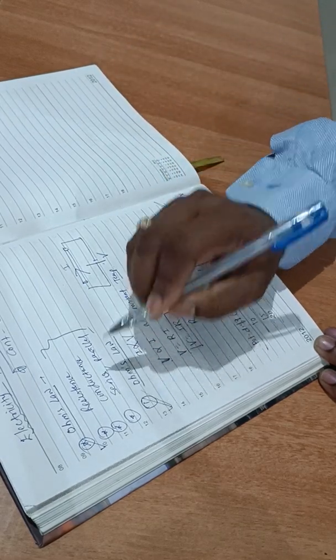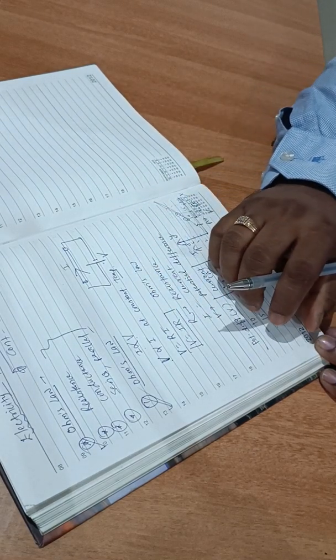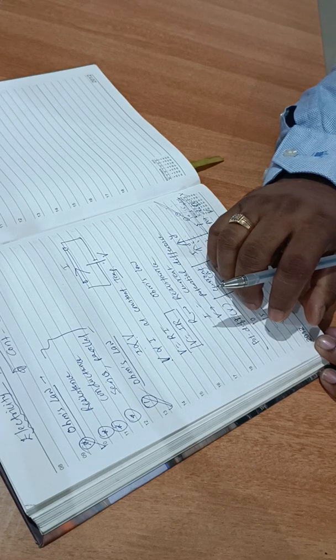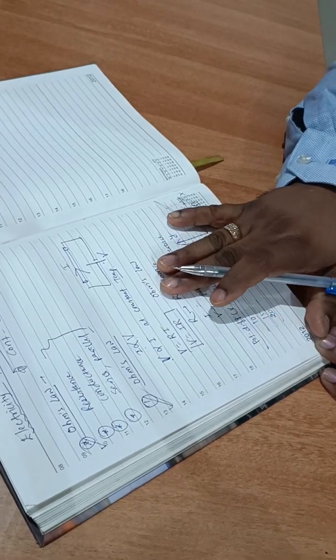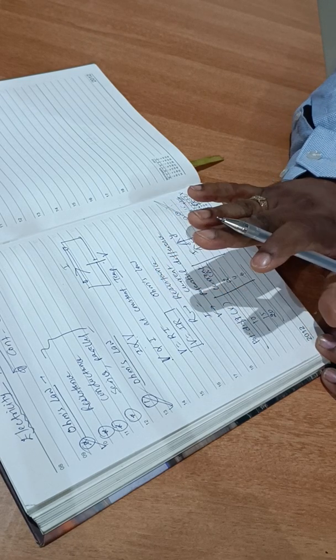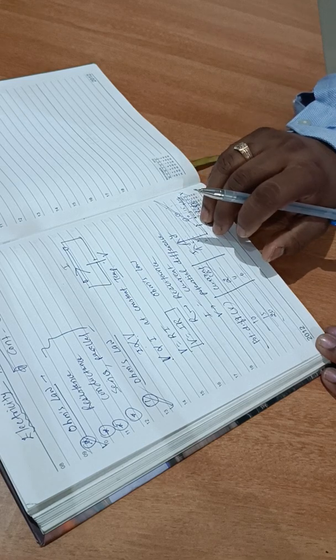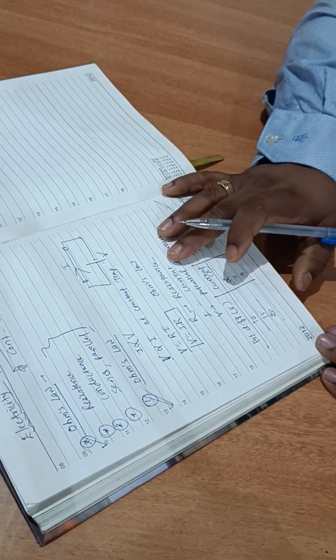This is the graph. See, there is a limitation of Ohm's law, children. Ohm's law is not applicable when temperature is too high or too low. First thing. It is also not applicable for non-ohmic devices like a semiconductor diode. This law is not applicable. You should just know for your information, children.